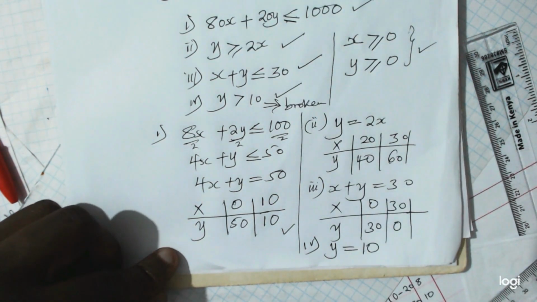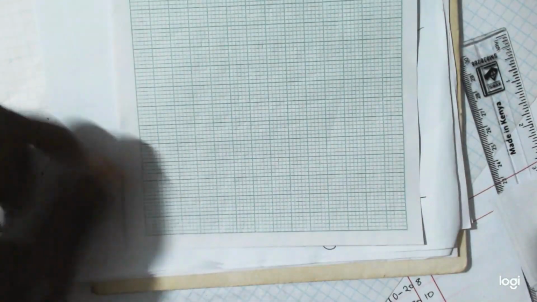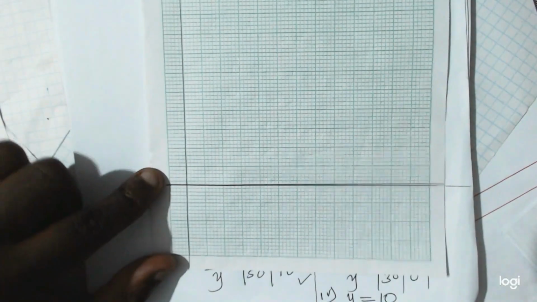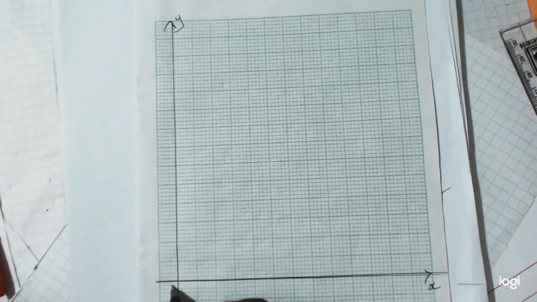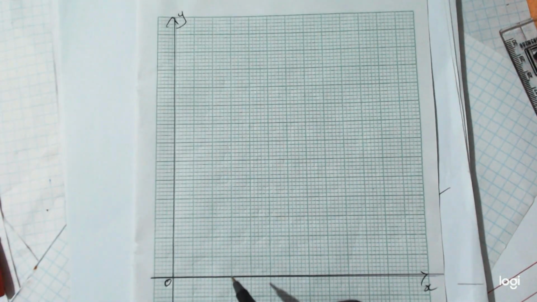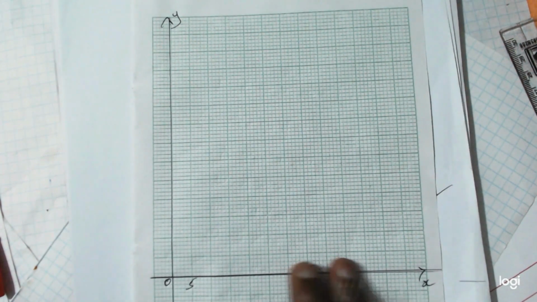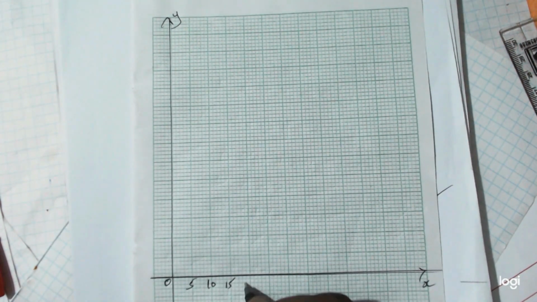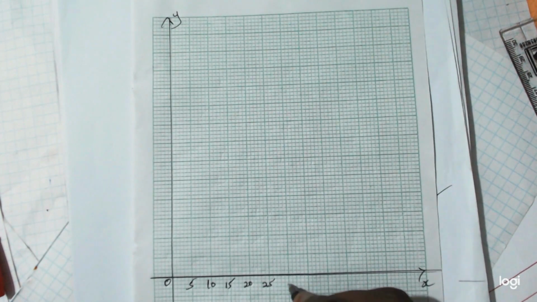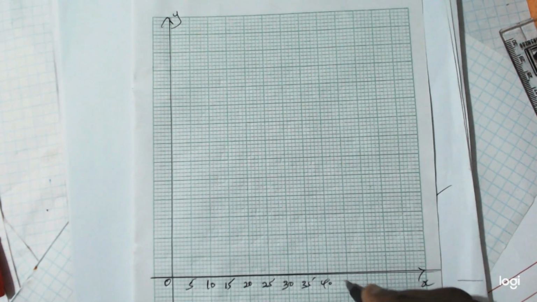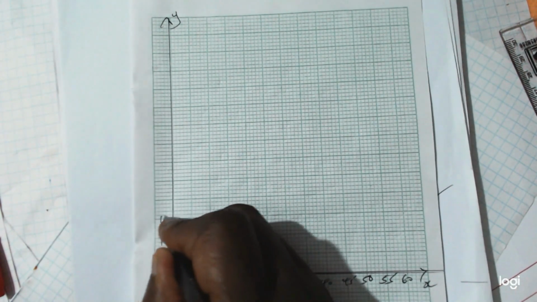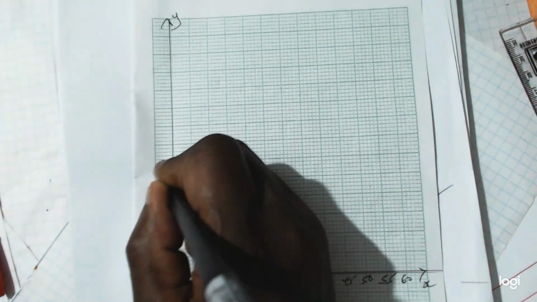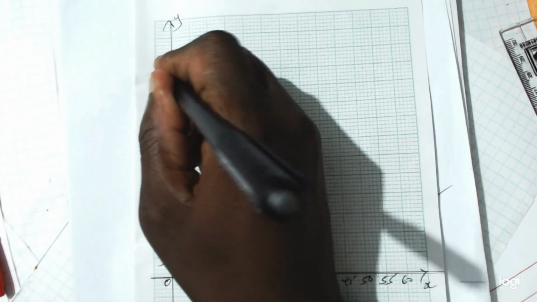So now let's go to the graph. You can choose any suitable scale. Those are the axes, the x-axis and the y-axis. This one is 0. I'll use 5, that will be okay. This is 5, then 10, 15, 20, 25, with 1 centimeter representing 5, then 30, 35, 40, 45, 50, 55 and 60. The same for the y-axis: 5, 10, 15, up to 60.